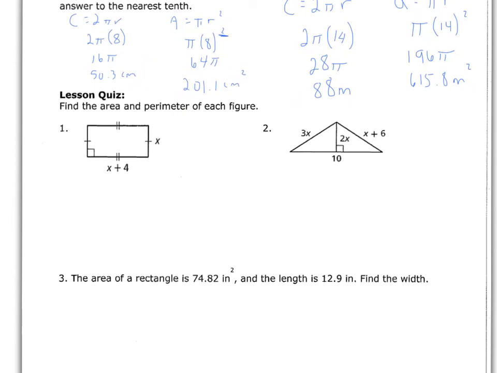Now I want you to look at this lesson quiz. There are 3 questions. You should be able to answer these based on the notes you've received.